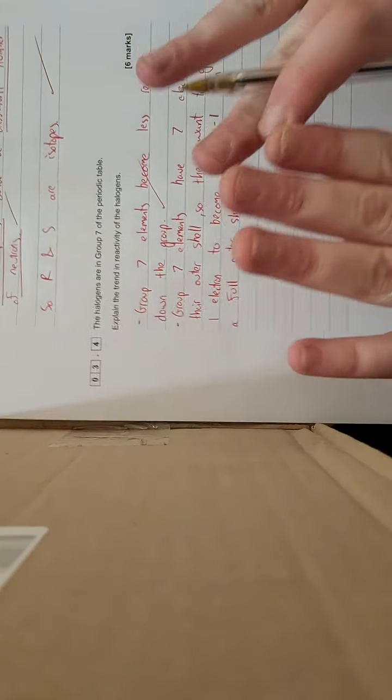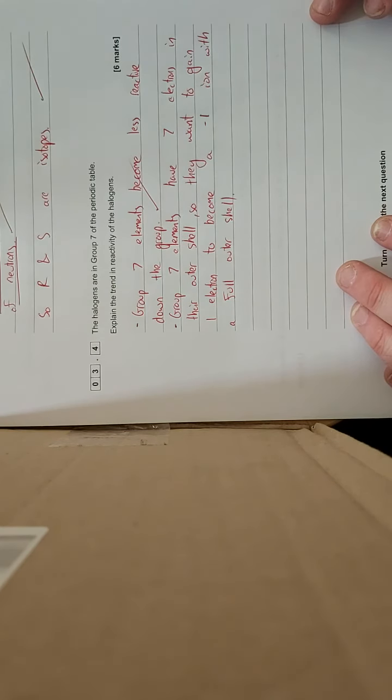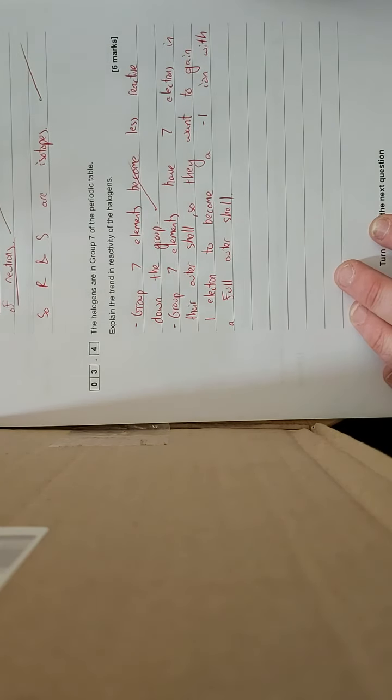So on a 6-mark question, this is why I always say, write down a load of random facts. If you're doing this question, you've left it till the end and you come back to it and you don't know a thing about how to answer it, just tell me some facts about group 7 elements. You might get a mark or 2 at the very least.